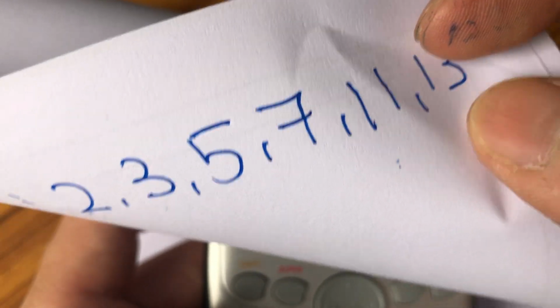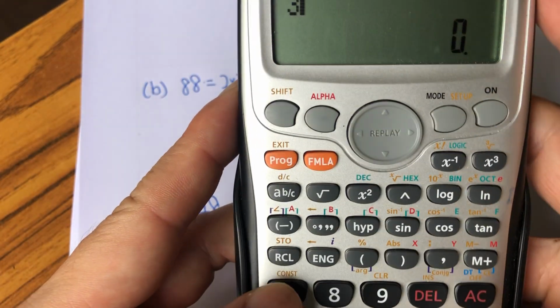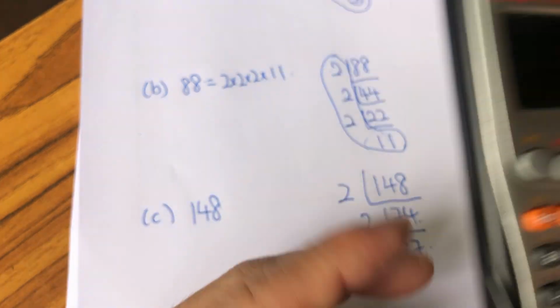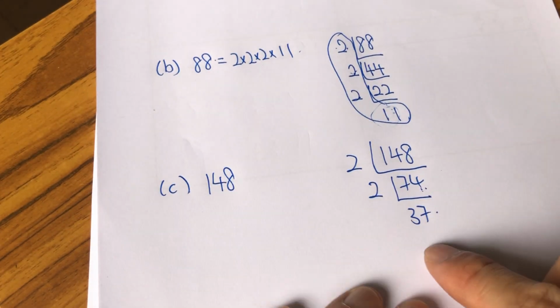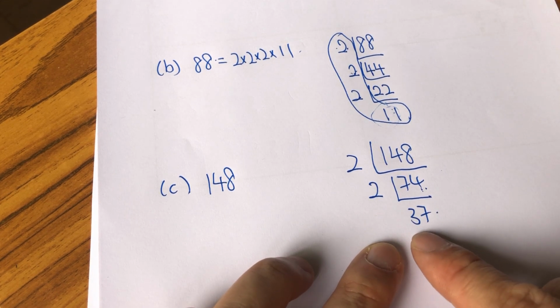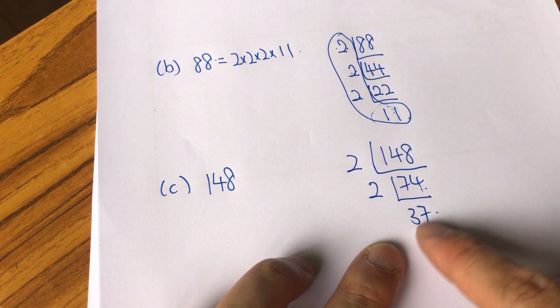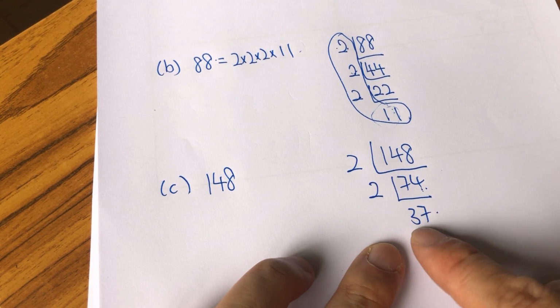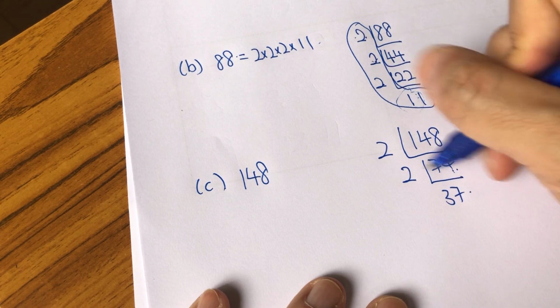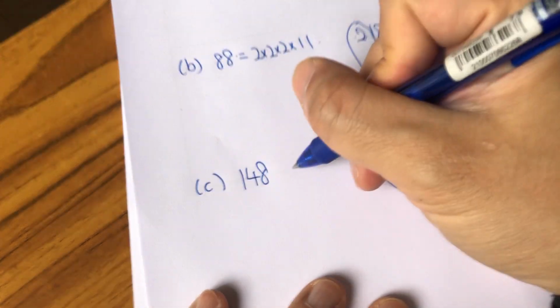What about the next one, 13? Let's try 13, 37 divided by 13, also cannot. Now it seems that it could not be divided by any other numbers, so maybe this is a prime number. So think, yes, 37 can only be divided by 1 or itself. It is a prime number. So we stop here. This is the result.